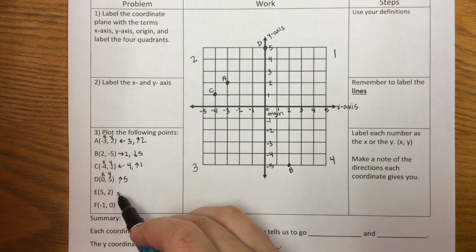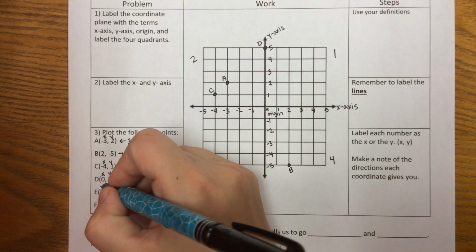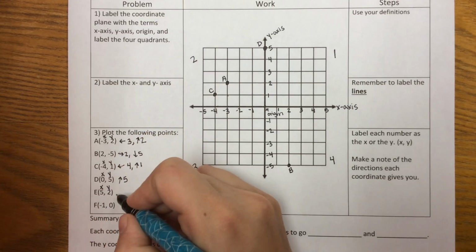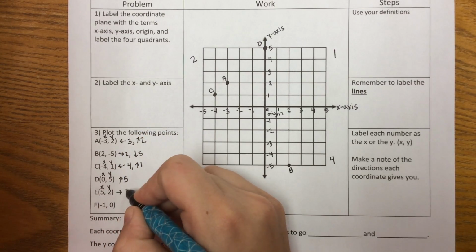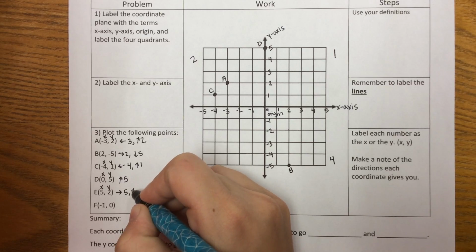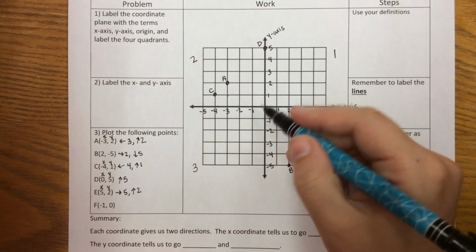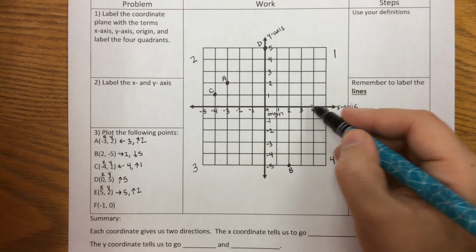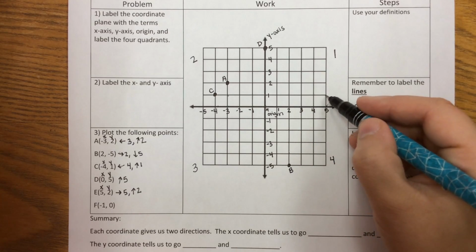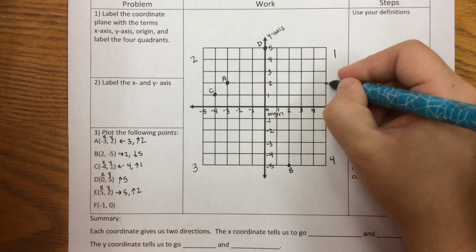Then I have 5, 2. So this is my x and my y. So x is 5, so I'm going to go right 5, then up 2. So from the origin, I'm going to go 1, 2, 3, 4, 5, and then up 1, 2. And that is point E.